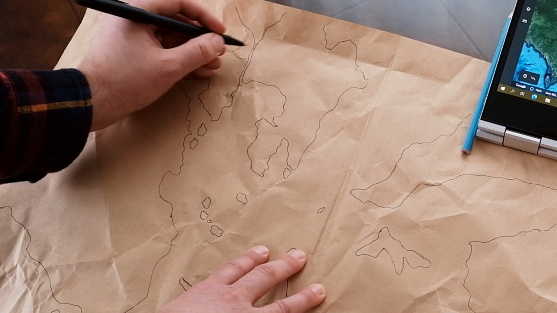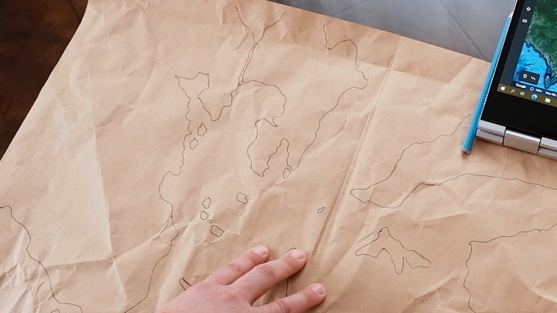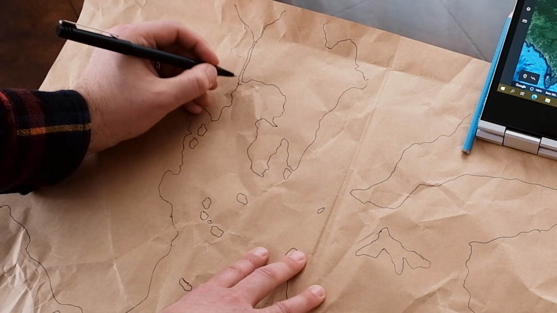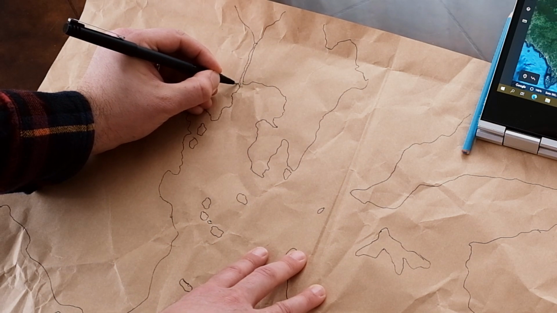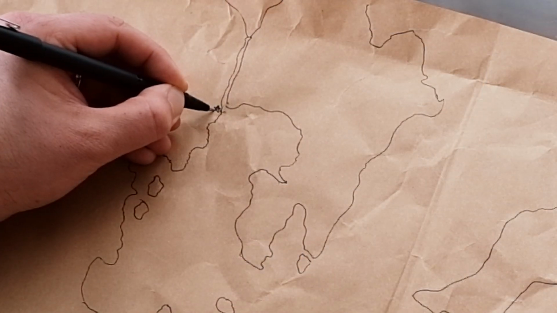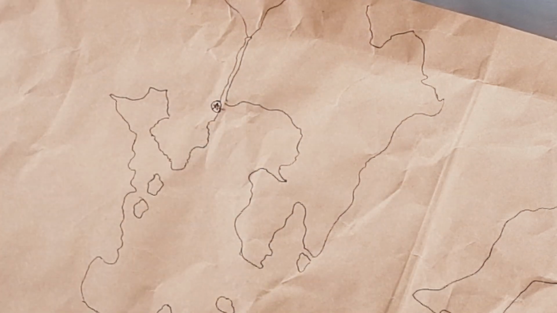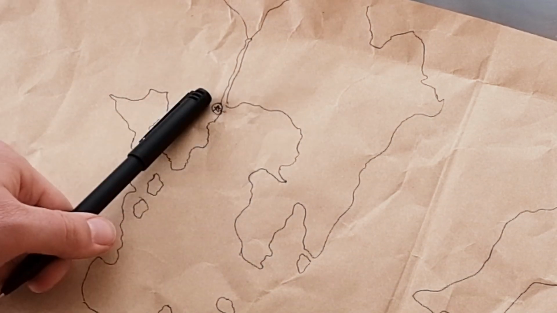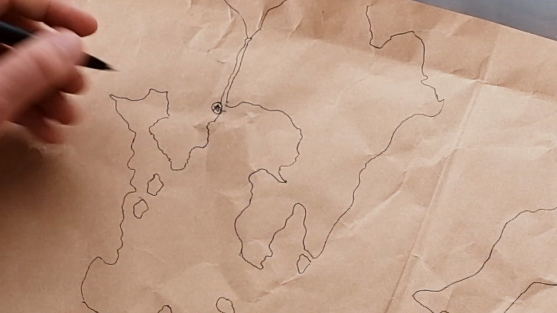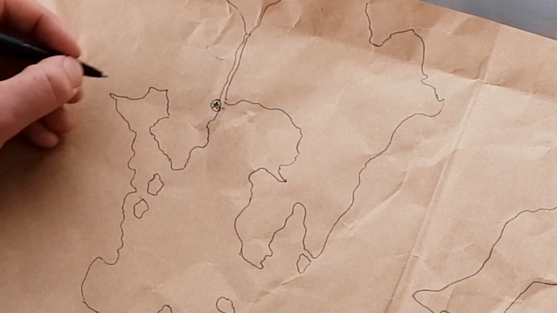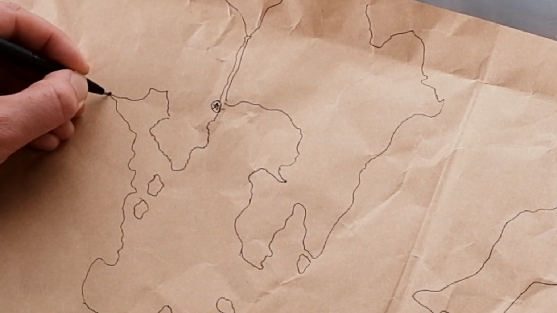And maybe this canal is controlled by, I don't know, maybe there's a big capital city right here, and we'll name that city later. But they control the mouth of this canal, and if you go past there, you're going to need to get special permission. Maybe the city we're starting is over here.